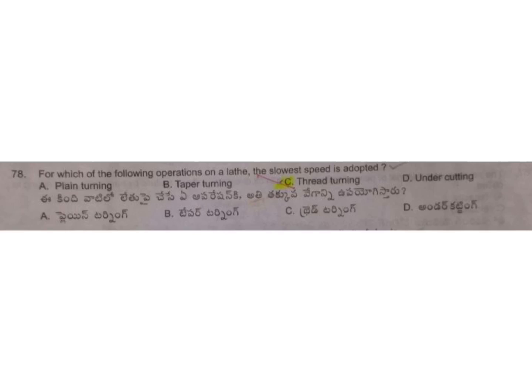For which of the following operations on a lathe is the slowest speed adopted? This question was asked in the ISRO examination also. A. plane turning, B. taper turning, C. thread turning, D. undercut. C is the answer.